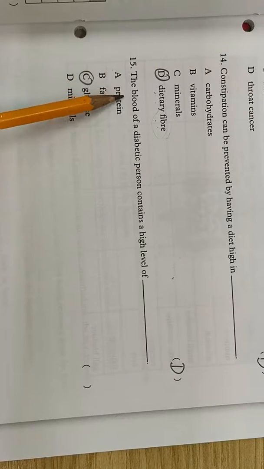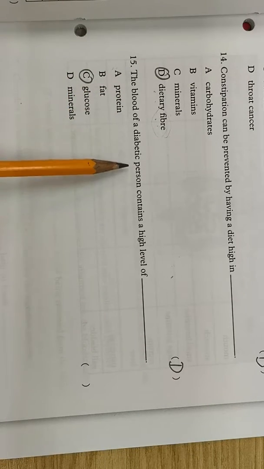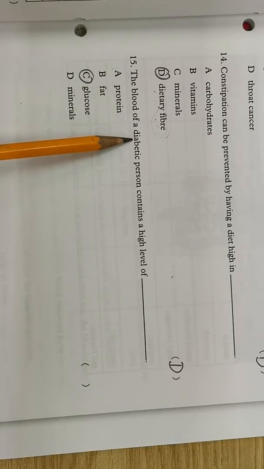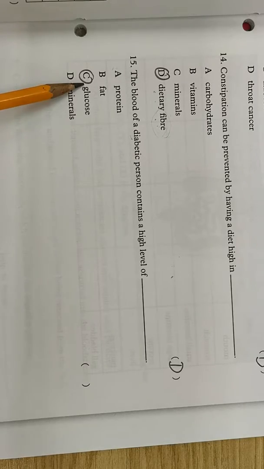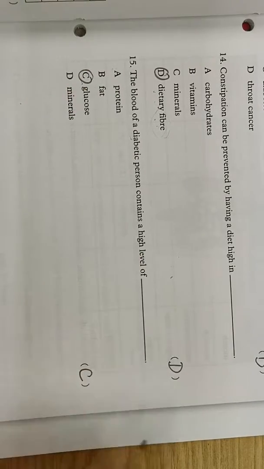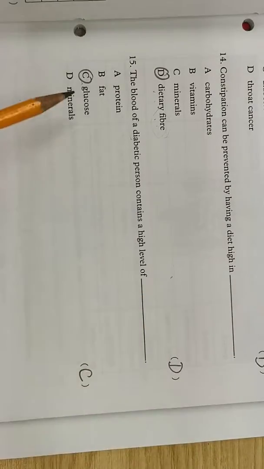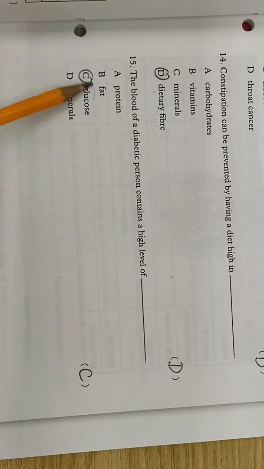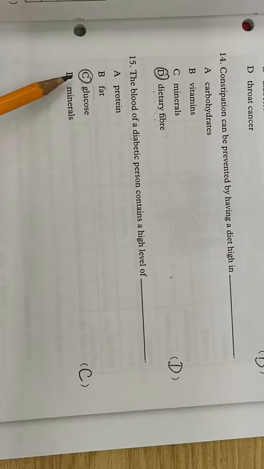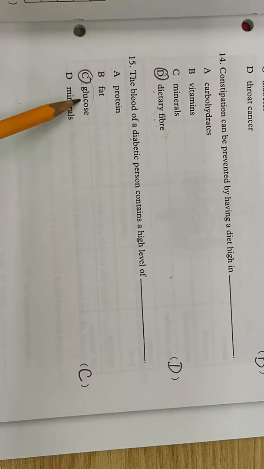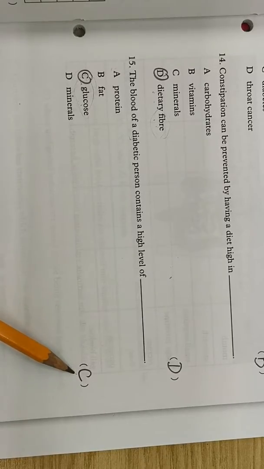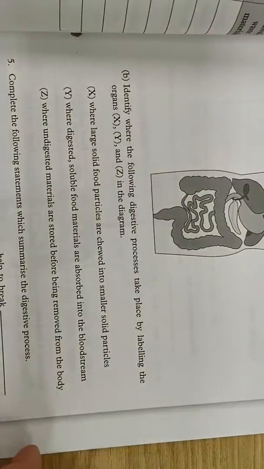The last question, the blood of a diabetic person. If you are diabetic, that means you have too much glucose in your blood. And that's why diabetic patients prick their blood, and the high amount of glucose in the blood can actually be detected from the machine. That will detect the amount of glucose. So C is the answer here. Okay.